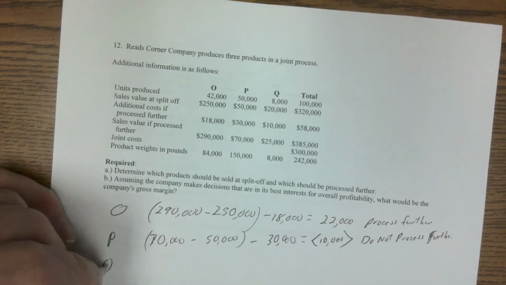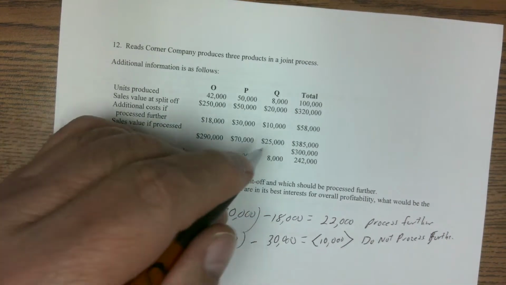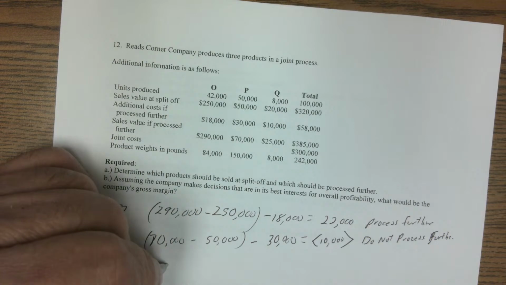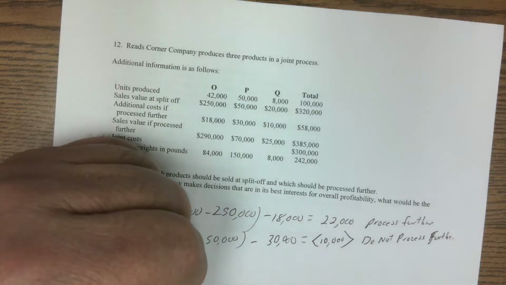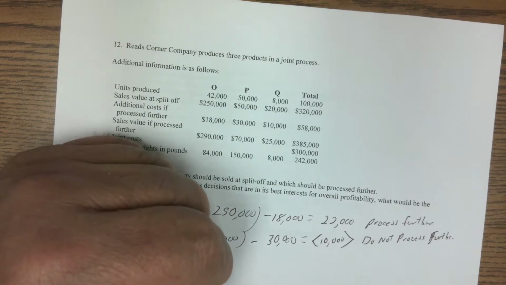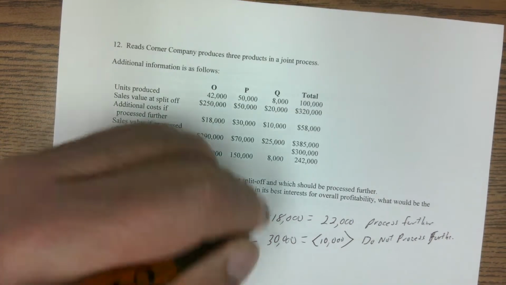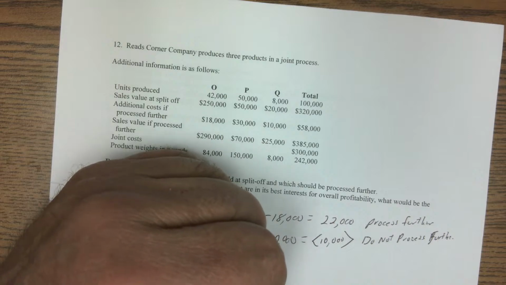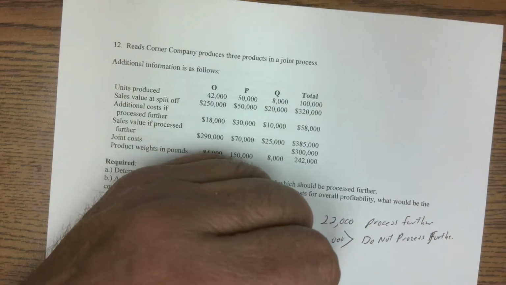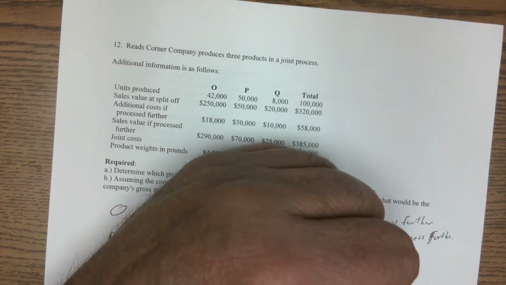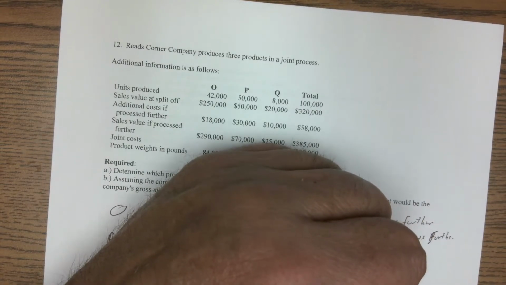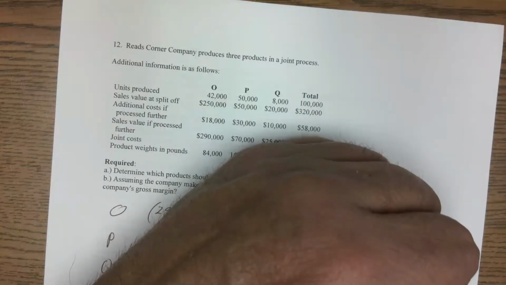And Q is going to be 25,000 minus 20,000. So that's 5,000 minus the cost of 10,000, so that would be a negative 5,000. And we do not process further.